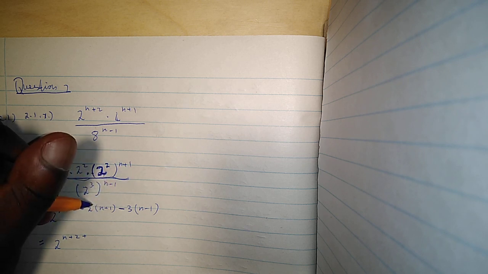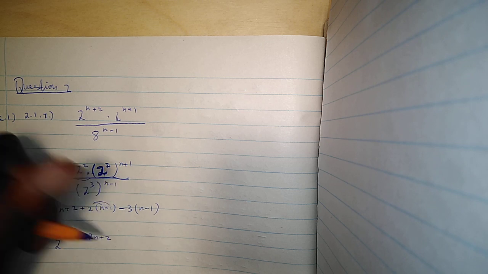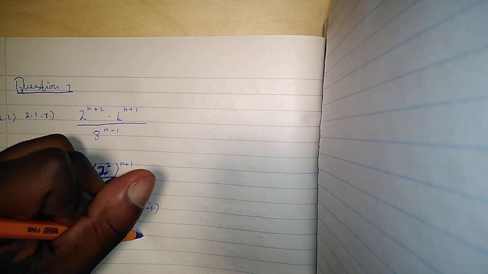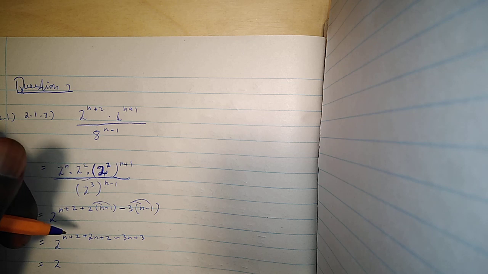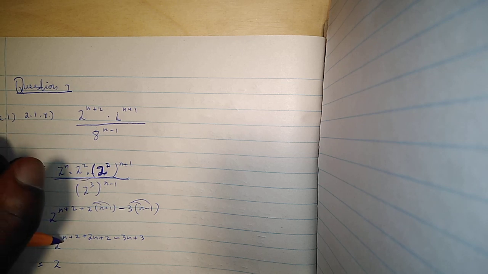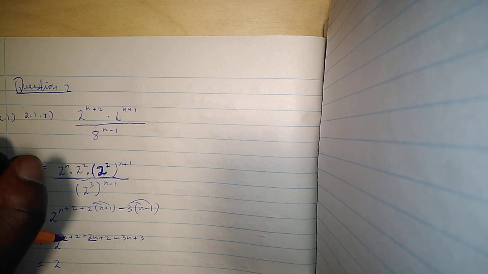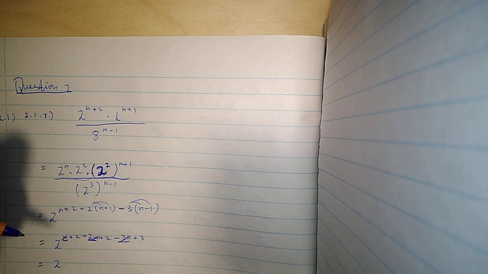2 into these brackets, you multiply in, you get 2n plus 2. You multiply this in, you get minus 3n plus 3. Simplify this further. n plus 2n is 3n. Positive 3n minus this 3n will make all the n's cancel out.